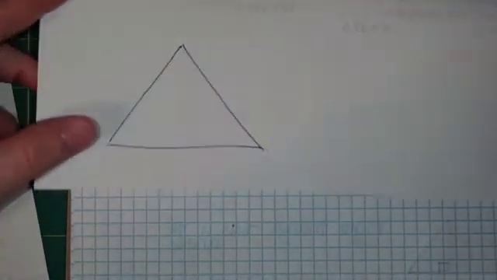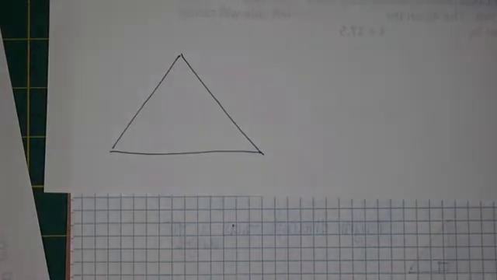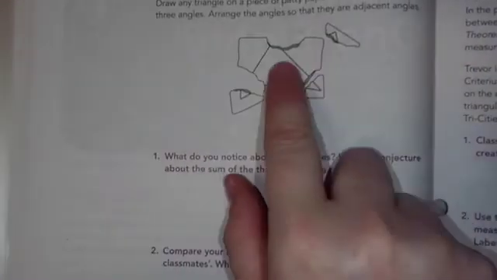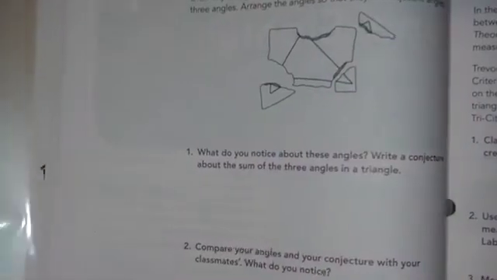We're actually doing the activity that says rip them up on page M168. So if you notice, it says to use patty paper and tear them off. I'm going to actually cut it just because I don't have patty paper with me right now. So I'm going to cut my triangle.